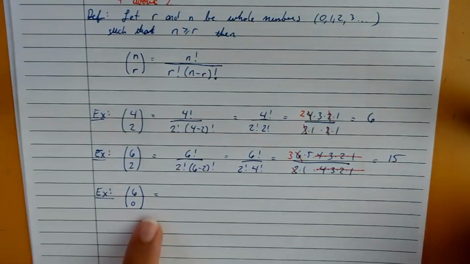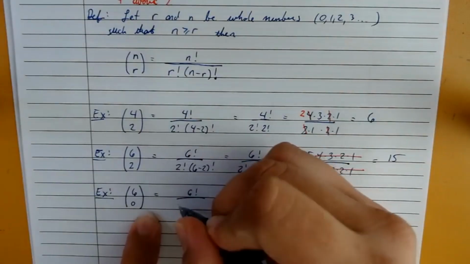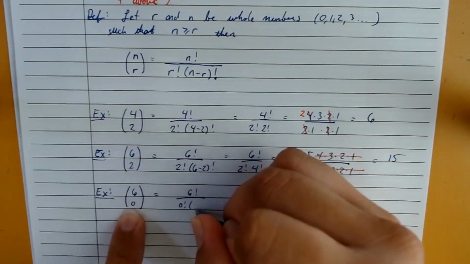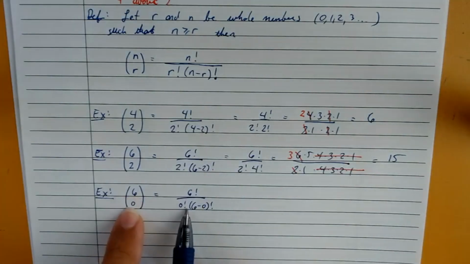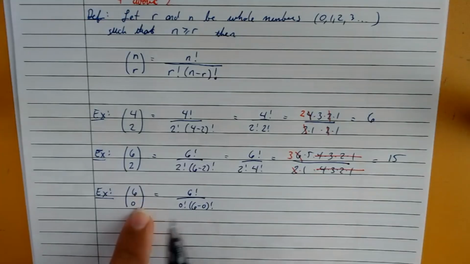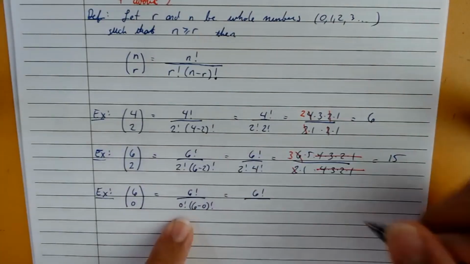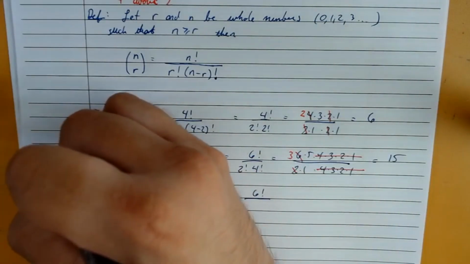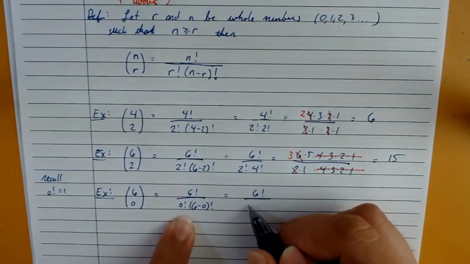Here, we can actually confirm that from this definition. That's going to be 6 factorial over 0 factorial times 6 minus 0 factorial. Remember, 0 factorial by definition, so here I'll say recall, 0 factorial is equal to 1. So that's the number 1.